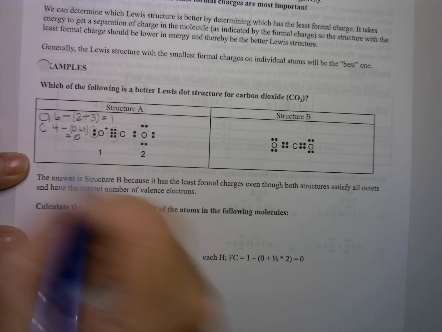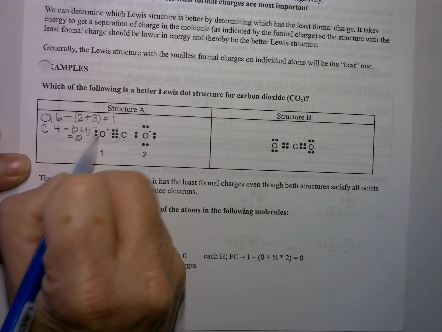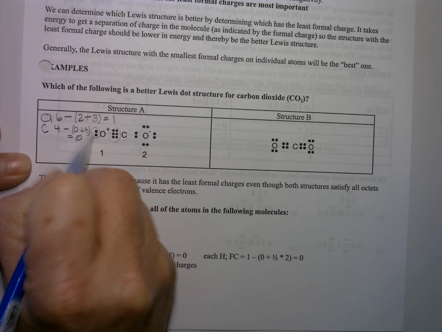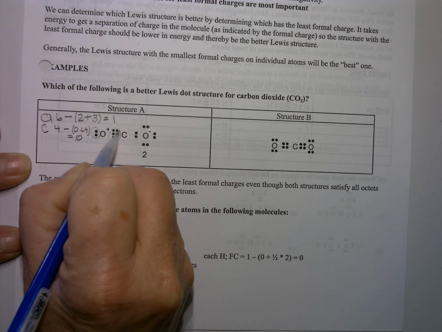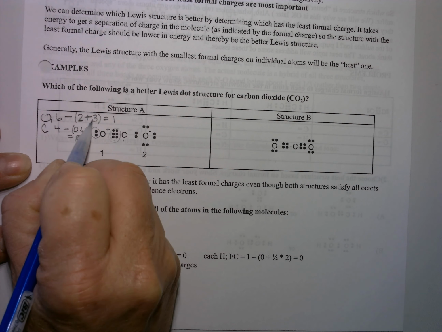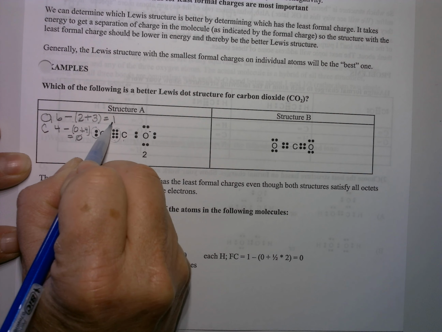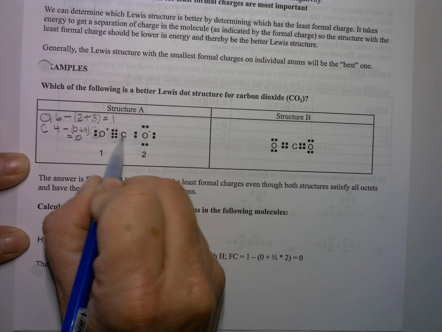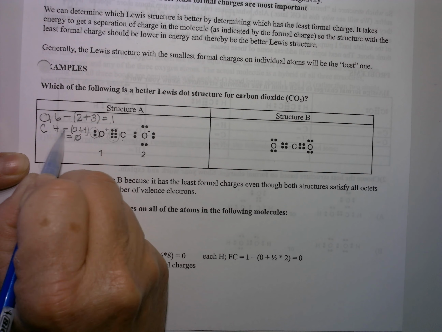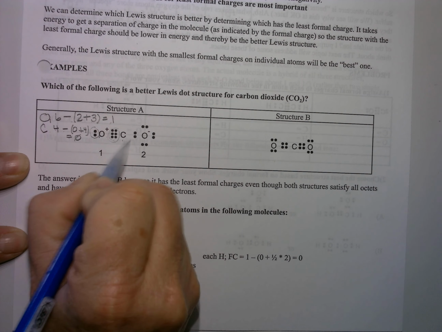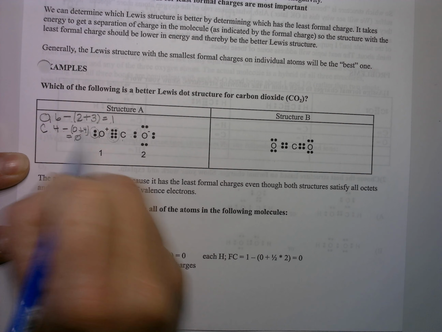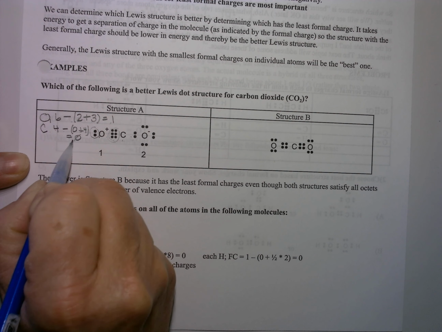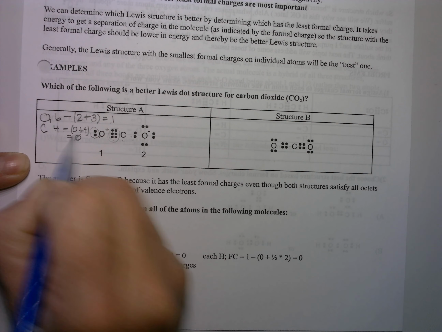All right? So the first oxygen I did was 6 valence electrons minus 2 non-bonding electrons plus there's 6 bonding electrons, so that's 3. So that gives me a formal charge of 1 on this oxygen. Next is the carbon. I have 4 valence electrons minus 0 non-bonding electrons plus there's 8 bonding electrons, so half of that is 4. So that gives me a formal charge of 0.